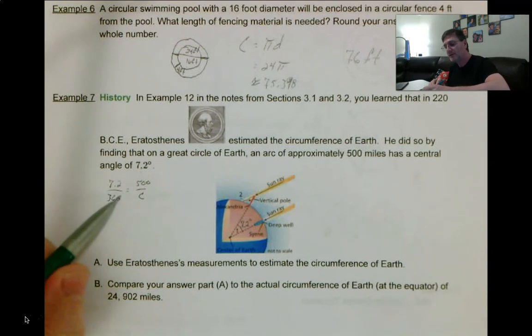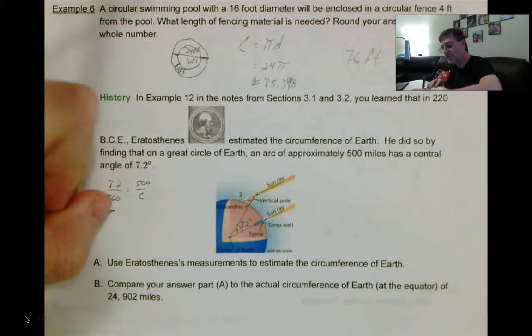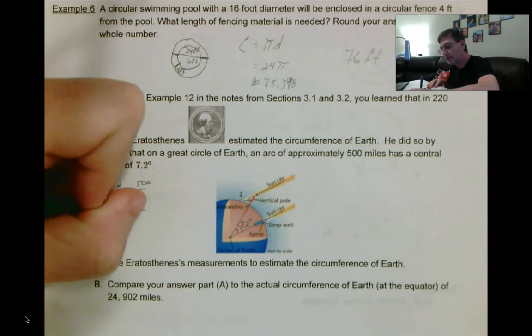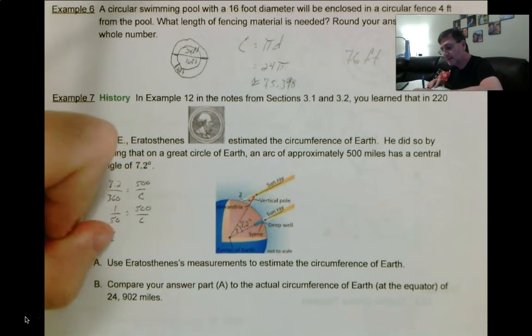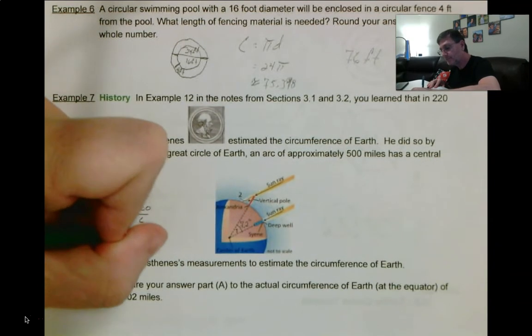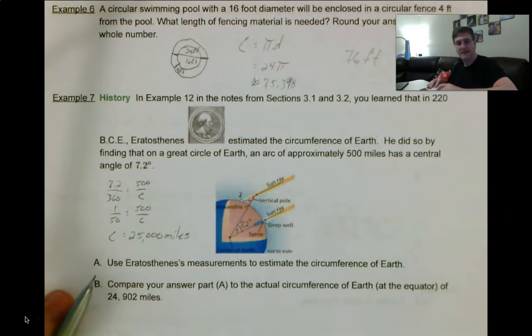So a little cross multiplying. This actually reduces: 360 divides evenly by 7.2. It's actually 1/50th of the circle. Equals 500 over C. Okay, cross multiplying, C is equal to 25,000 miles. That's his answer to part A.